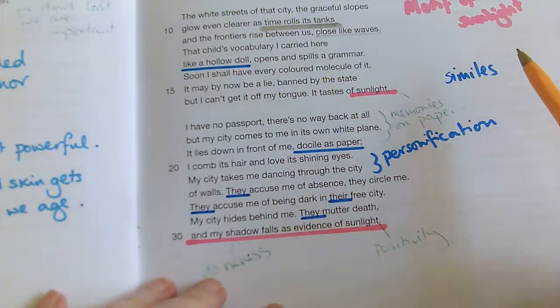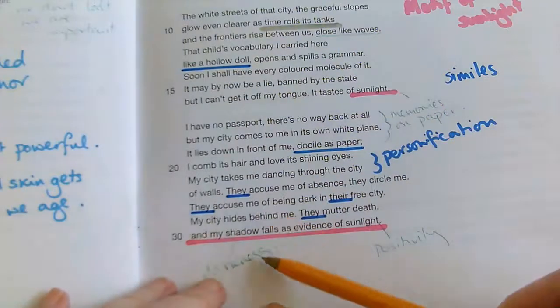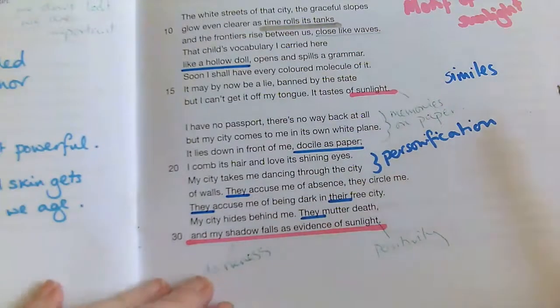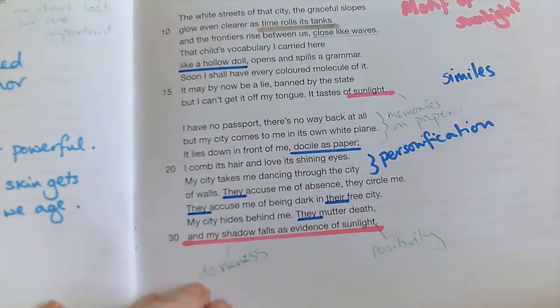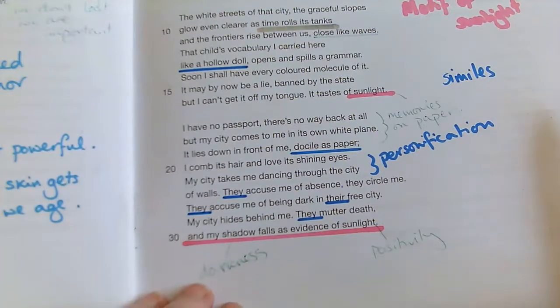Okay? Right. Look at your copy of the poem, annotate these things on it, and then we'll come back and we'll have a talk about how we can compare different poems to others.